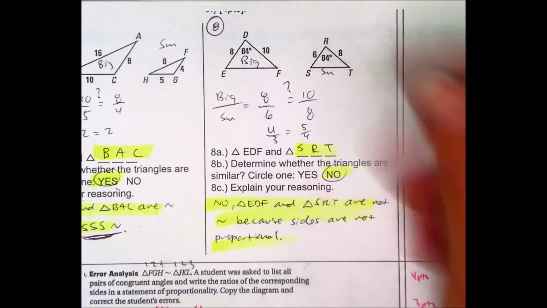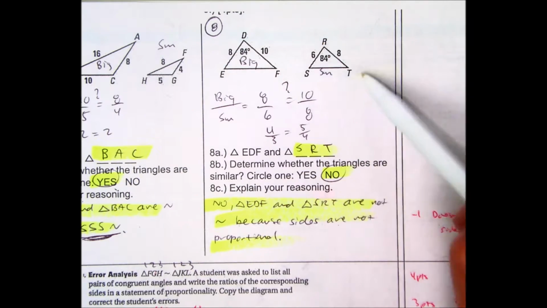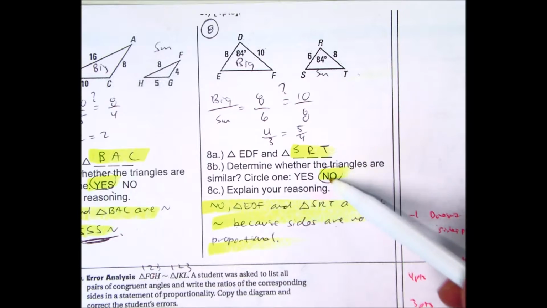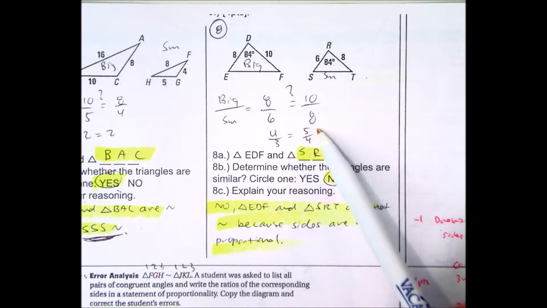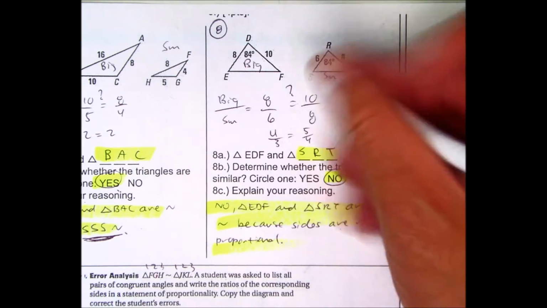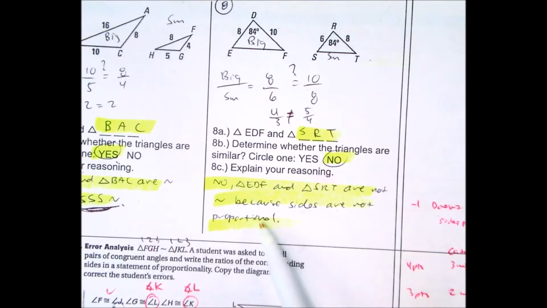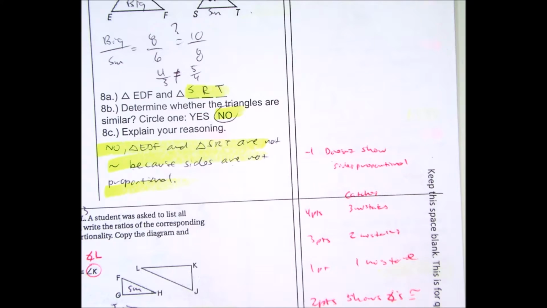Question number 8, EDF. So side, angle, side, side, angle, side. But you might think that, and the answer is not SAS. The answer is no. The reason why is if you do 8 to 6 and 10 to 8, and you simplify, they're not the same. The sides are not proportional. And that's my reasoning for 8C. Again, I took off a point if you didn't show sides are proportional.